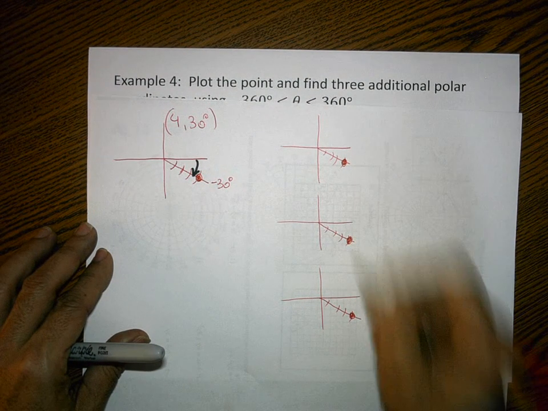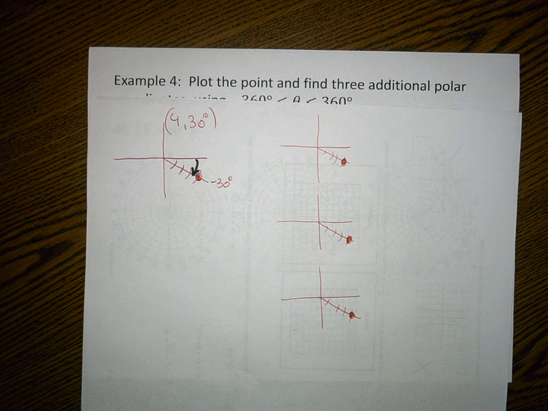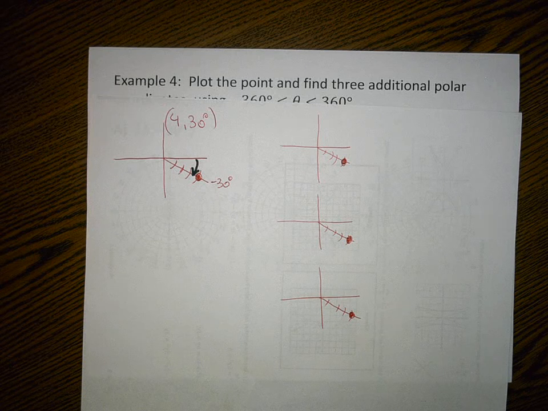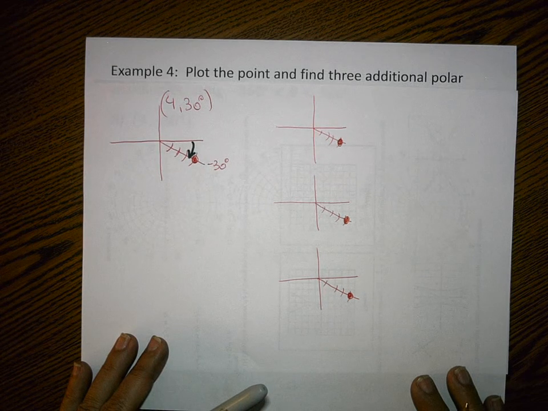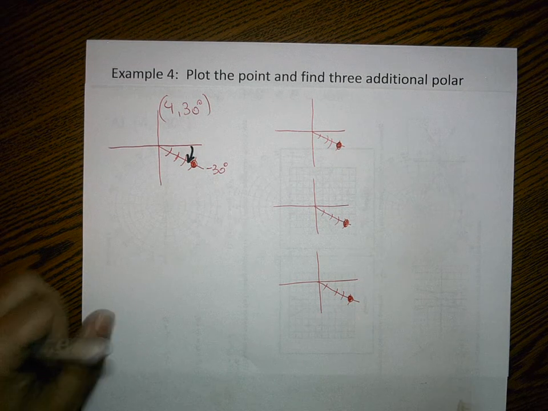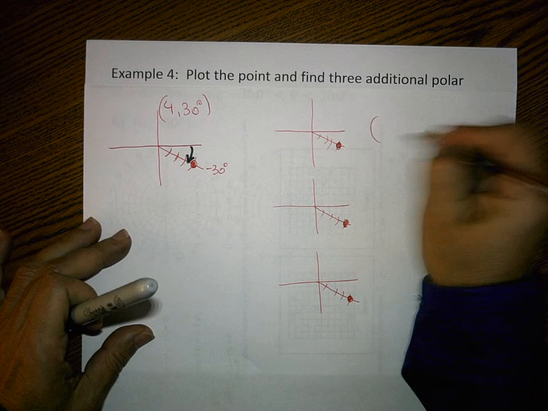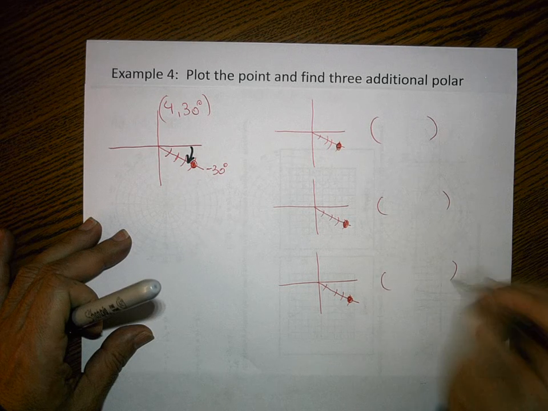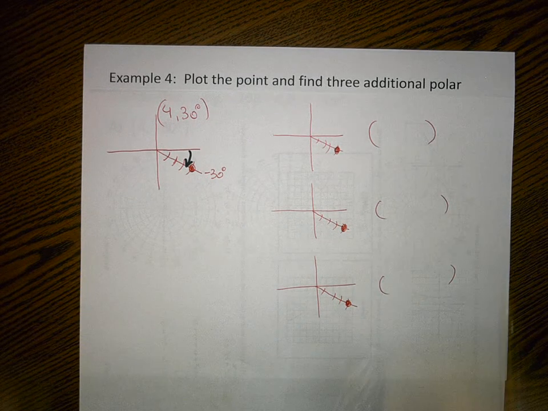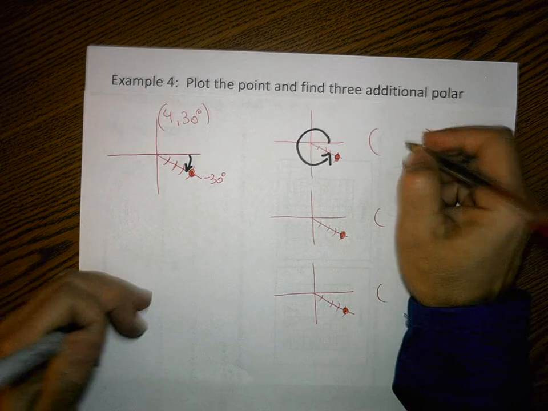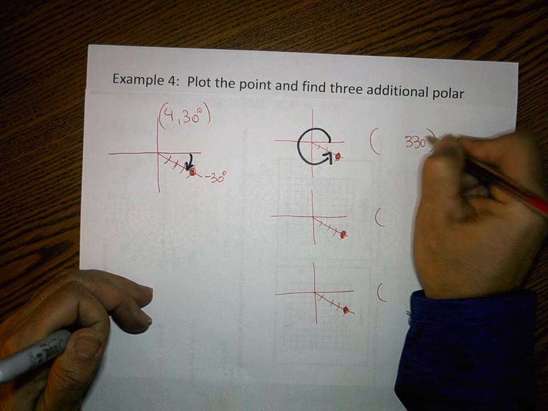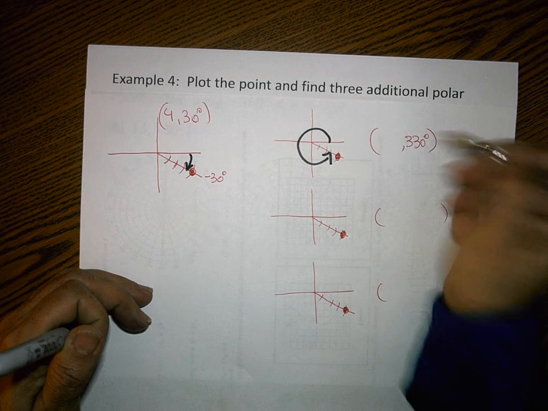I want you to think for a minute, pause, see if you can figure out as many as you can. Okay. All right. So how can you arrive there? Can you go from 0 to 330? Yes, I can. So 330 degrees, positive direction, and still the radius of 4.